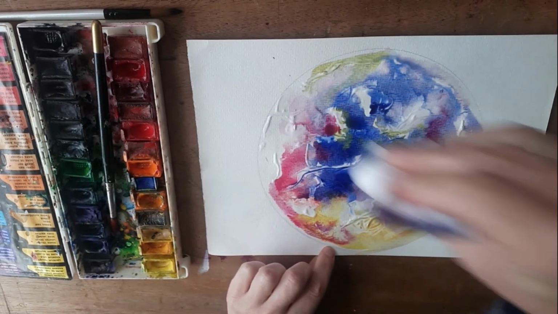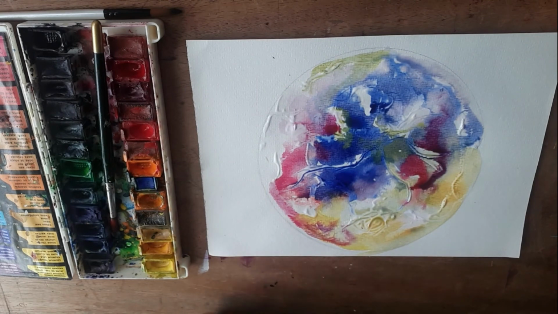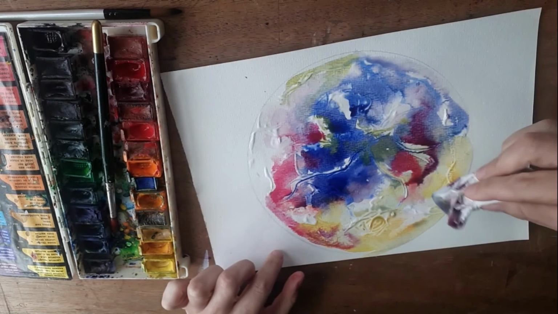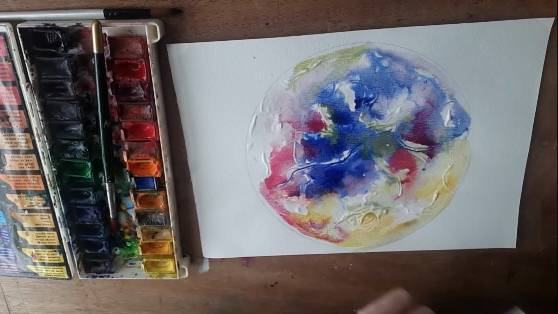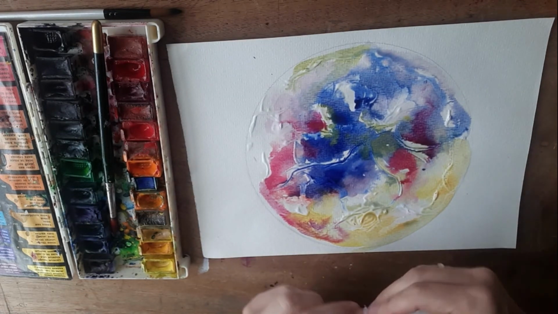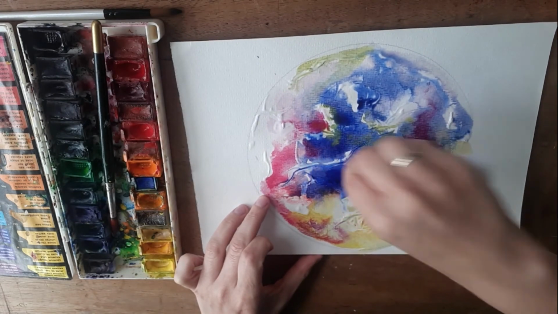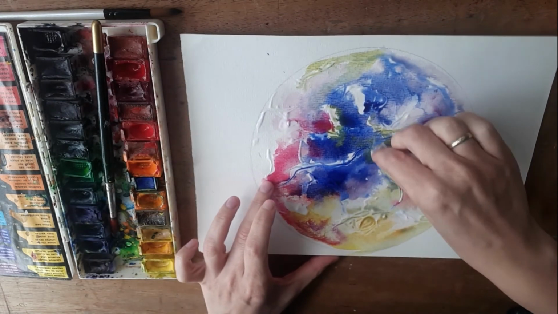And you can always go back. I also go with a wet tissue and clean a little bit those glue paths.